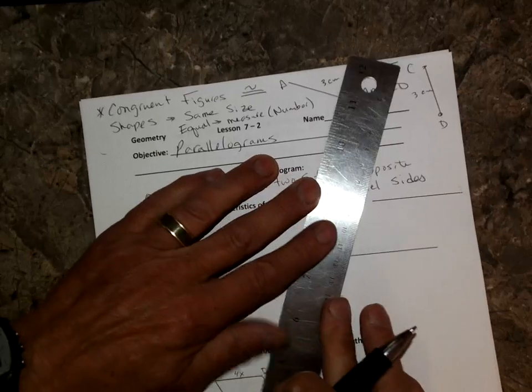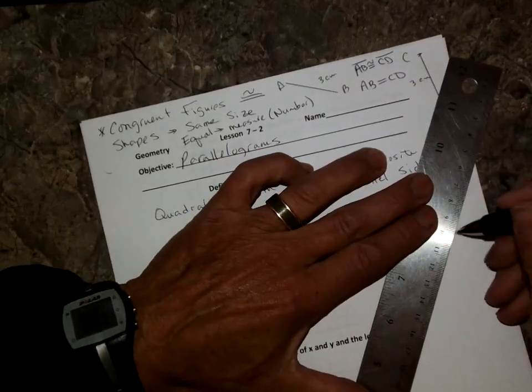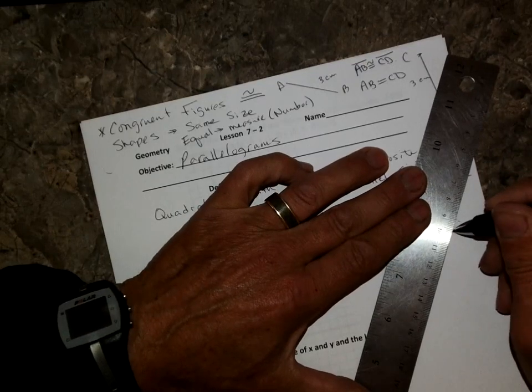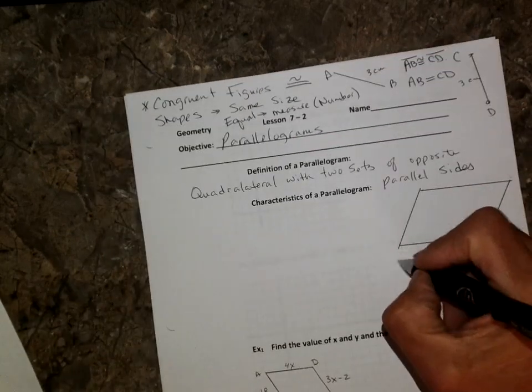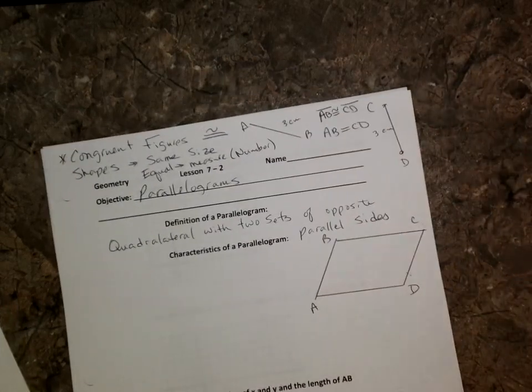Okay, here's my parallelogram. Not a perfect job, but it's going to work, right? So let's label it A, B, C, D. Okay, so the definition tells me this.